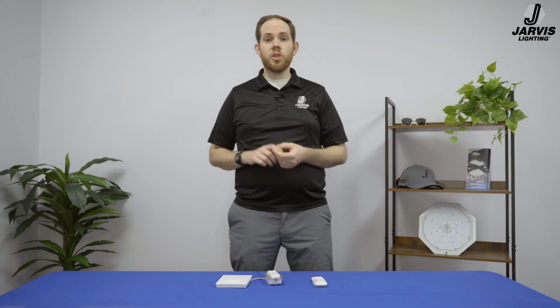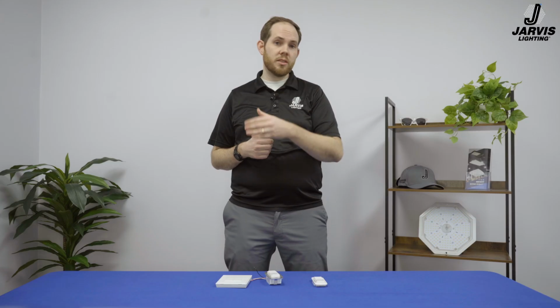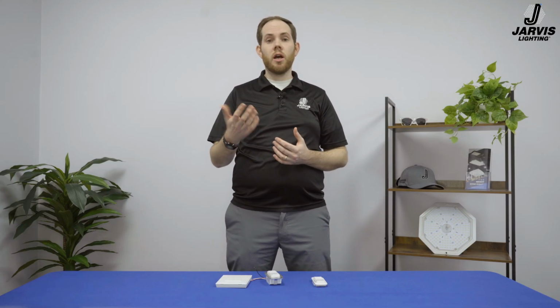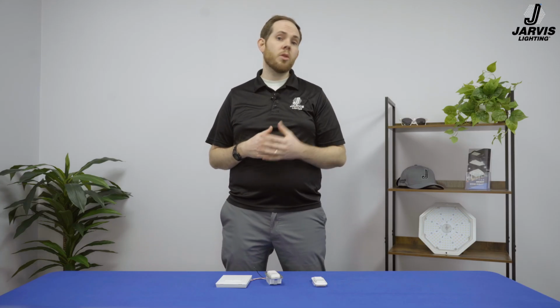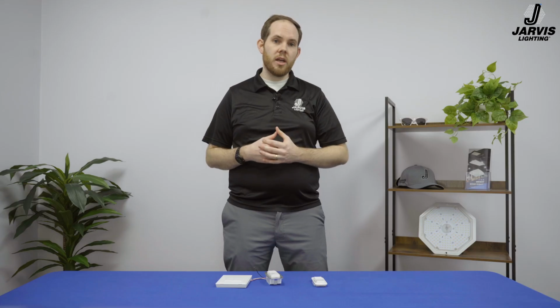For scheduling applications, your project must contain a gateway, a wireless control module with a real-time clock, or another one of our available real-time clock devices. Using the Jarvis Link web app, you can create scheduled events that recall one of the preset scenes. An example being Monday through Friday, your fixtures are on 100% from 8 a.m. to 6 p.m. Then they dim to 30% from 6 p.m. to 8 p.m. and are off for the rest of the night.